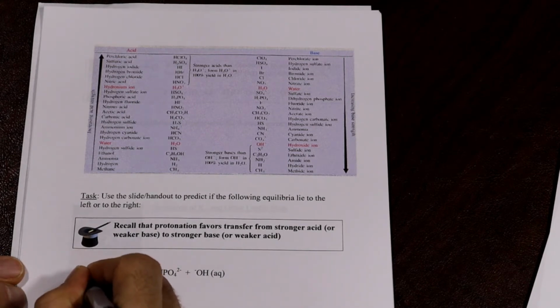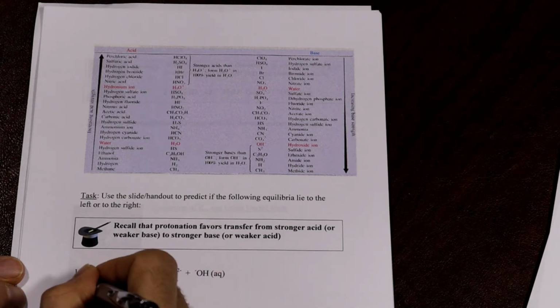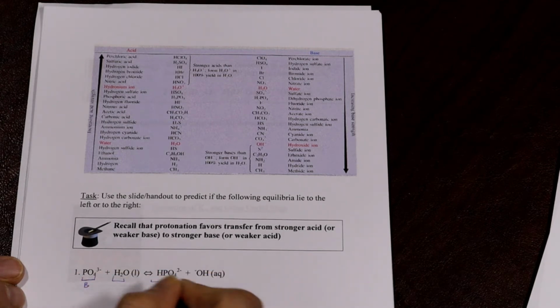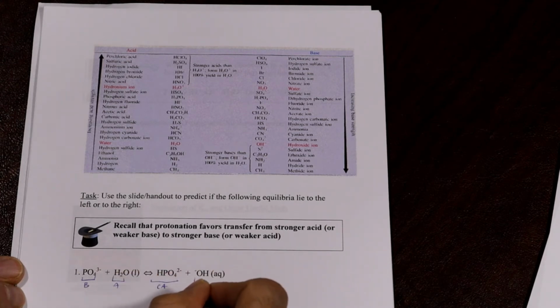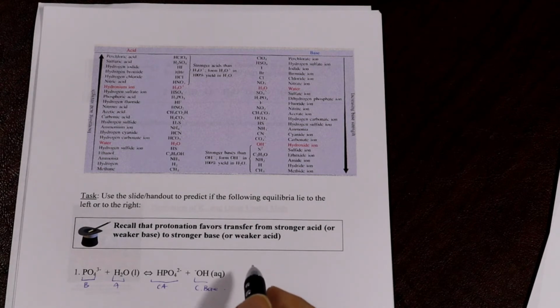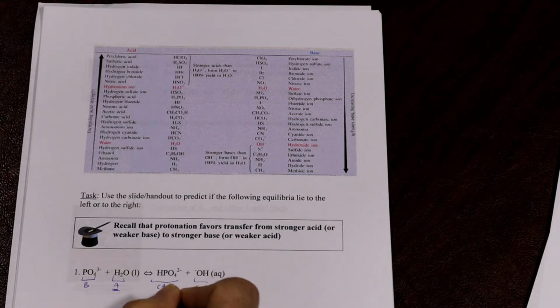We see pairs. This is a conjugate acid, this is a base. If we go here, it's lost a proton, so that's an acid, that's a conjugate base. So if we compare acids and bases, we can see which is the stronger. If I look at acids first, acid and acid, which is stronger?